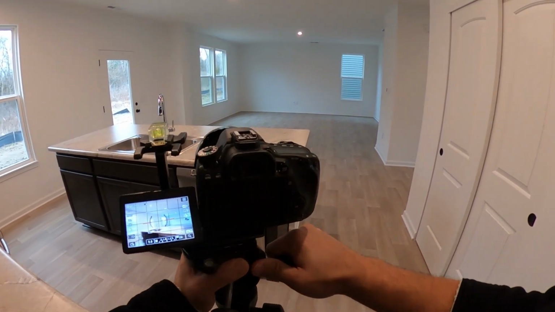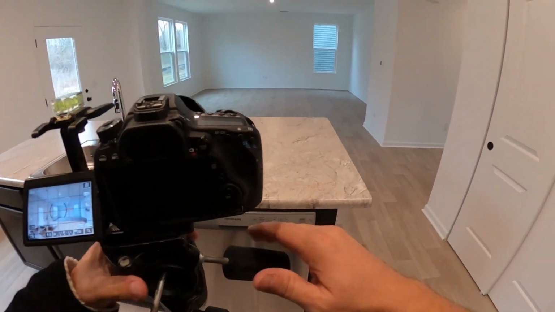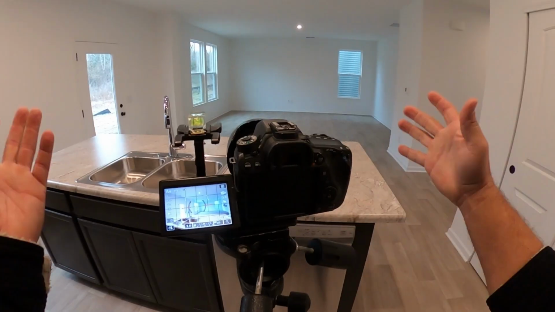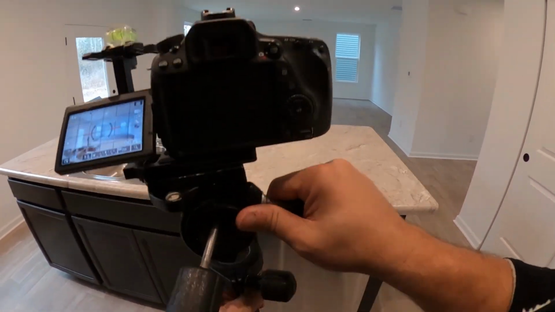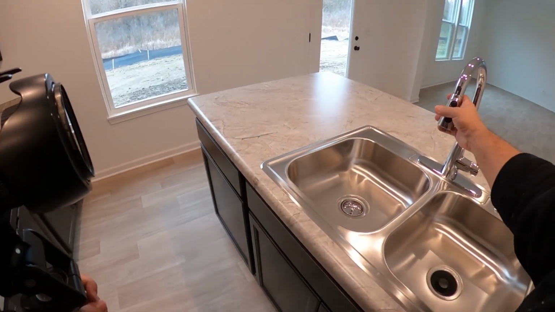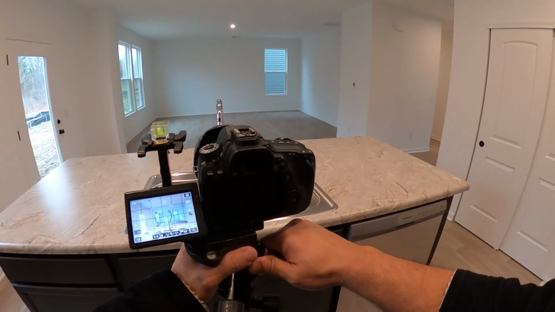And it also serves as, if the agent decides to virtually stage the living room, it will look kind of nice shooting from here. So this is what it would look like.